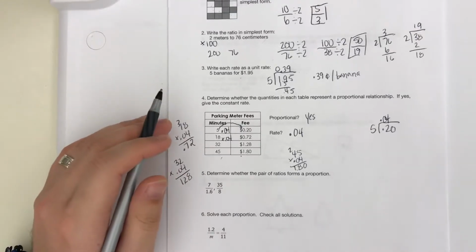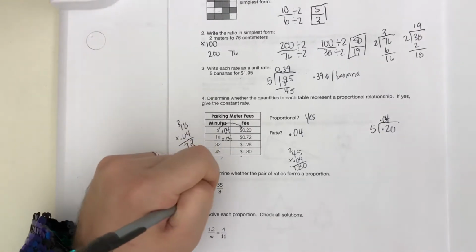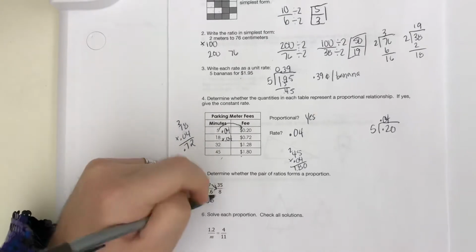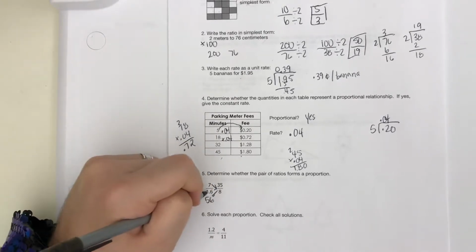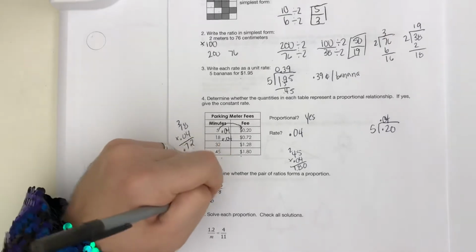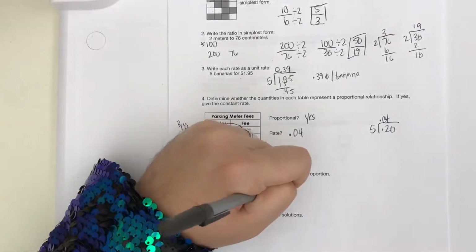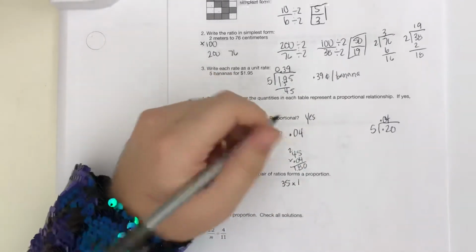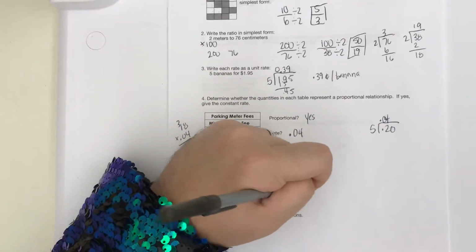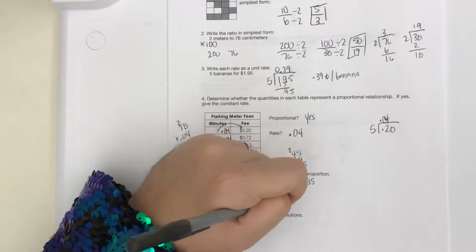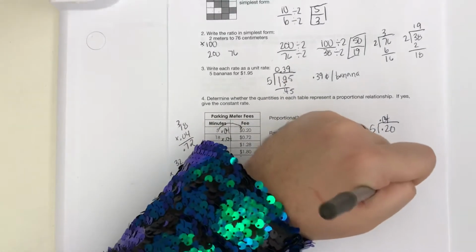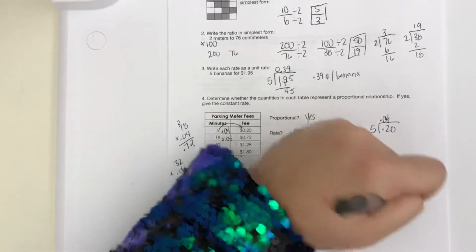Determine whether the pair of ratios forms a proportion. So this problem I'm going to cross multiply. 7 times 8 is 56. I'm going to write 56 underneath of 7 over 1 and 6 tenths. I'm going to take 35 times 1 first, which gives me 35. And then I'm going to take 35 times 6 tenths. And I'm going to add those answers together because I'm using the distributive property.